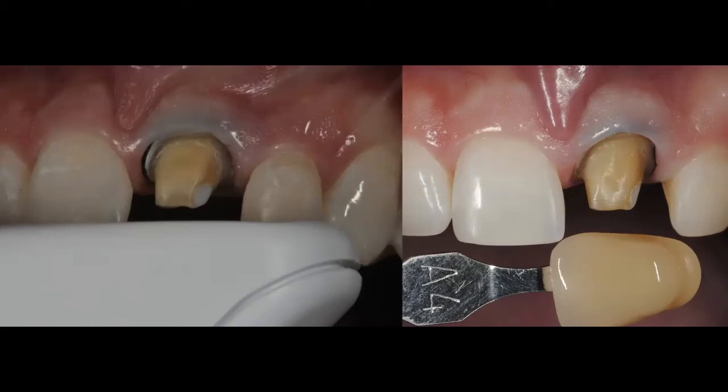We had a dark substrate, and what I'm going to do right now is take a photo of a shade. You can use a Stump shade guide, or you can use just a regular shade guide. I always use the darker shade tabs. And all I'm doing here, and you can see, I'm just trying to tell the lab, hey, by the way, underneath this crown that we're going to select, this is the shade that we have.